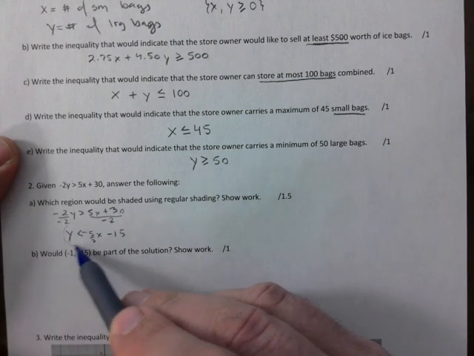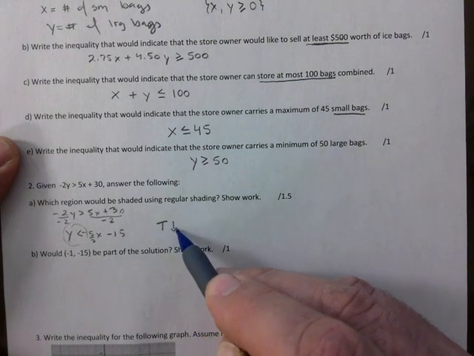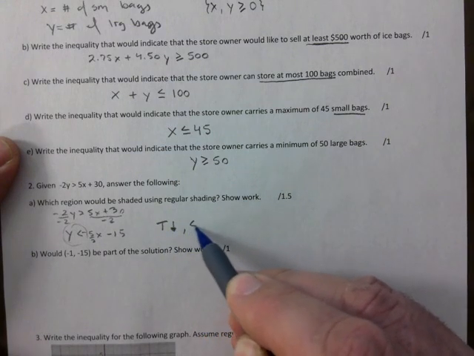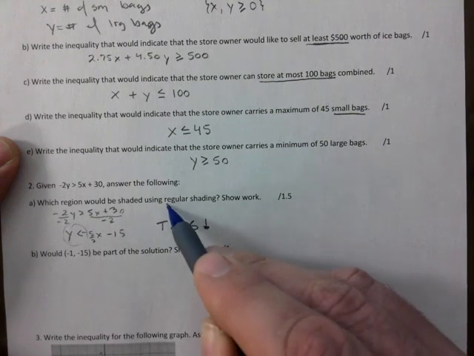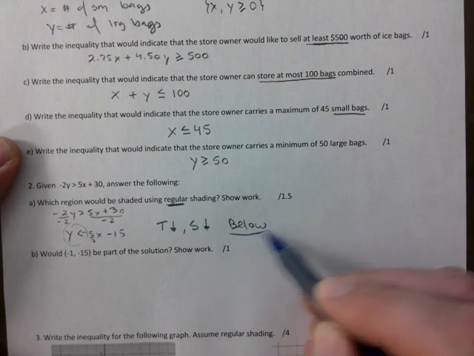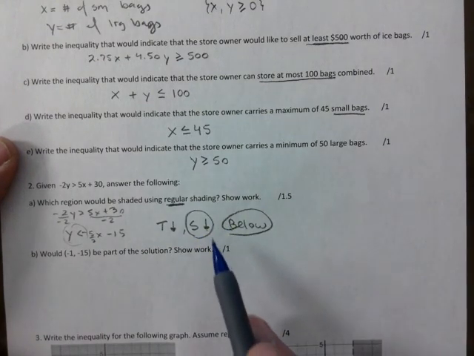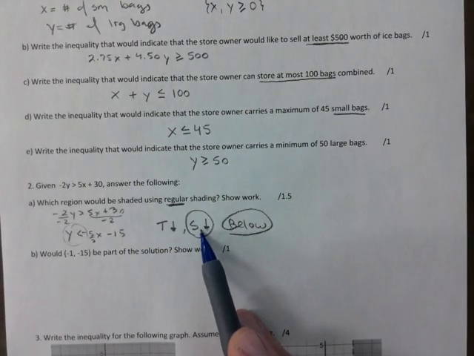This is the emphasis here. So you know that the true region would be below, and therefore we would also shade below if it's regular shading that we're using. So below, or I think I know the code at this point, so if you went like this, I'm fine with that.